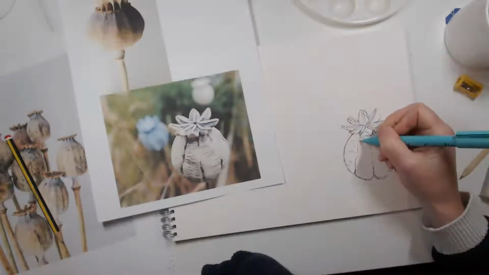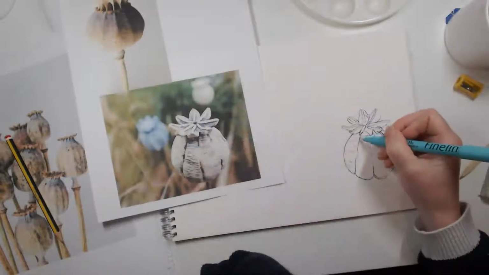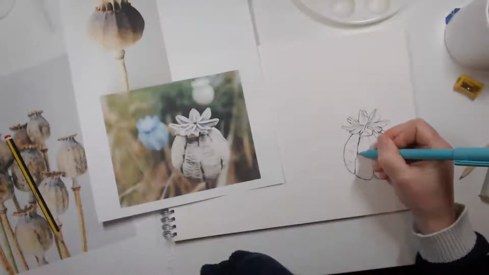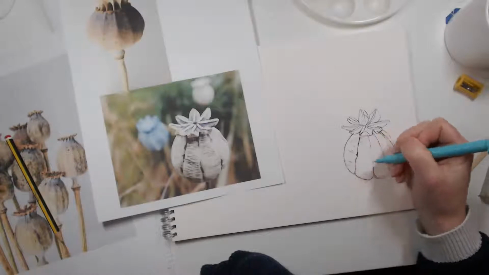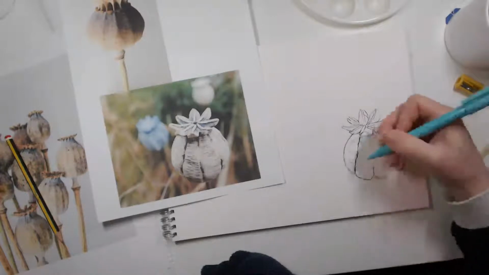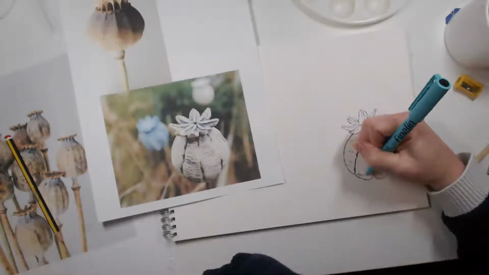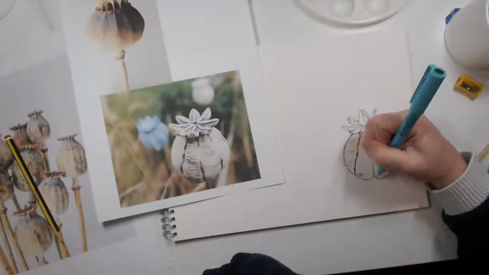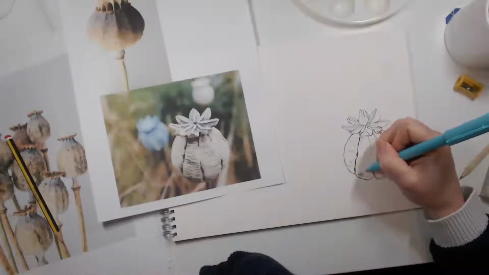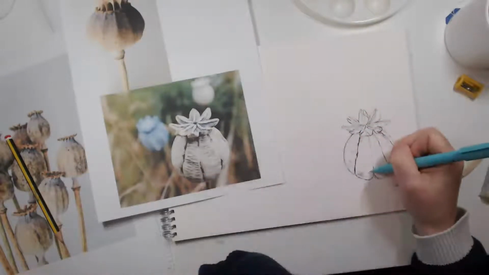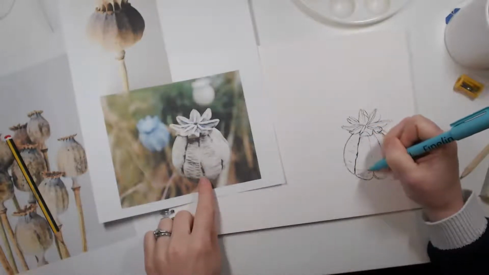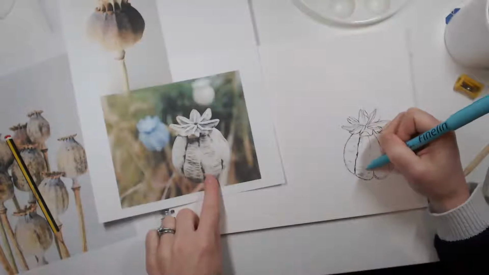So now what I'm doing is I'm just going to block in some of these darker areas, so I can use the fine liner to block in some of these areas. And just do some hatching. Hatching is just lines in one direction close to each other and slightly getting further apart. So putting all this lovely texture on there. So looking carefully, and some of them are longer than others. Some of them are interconnected.